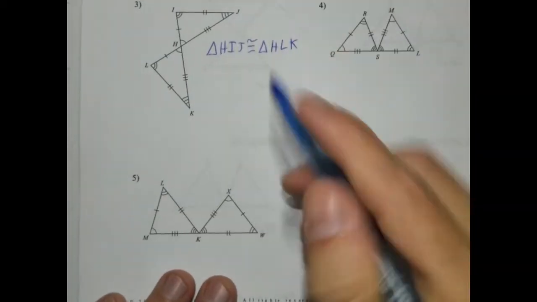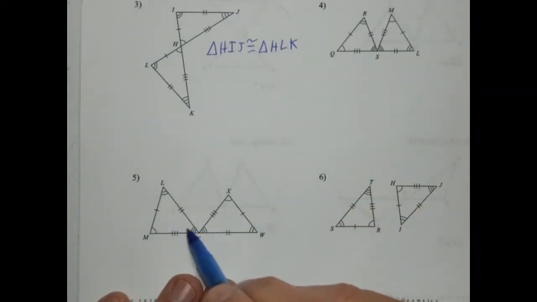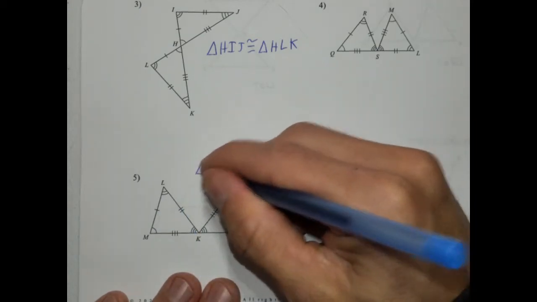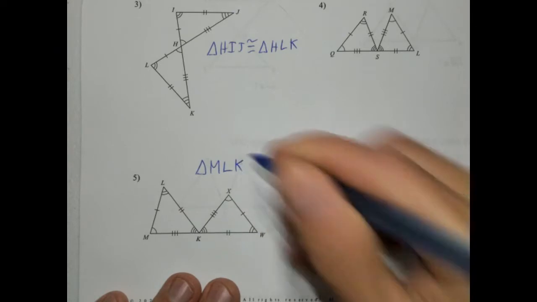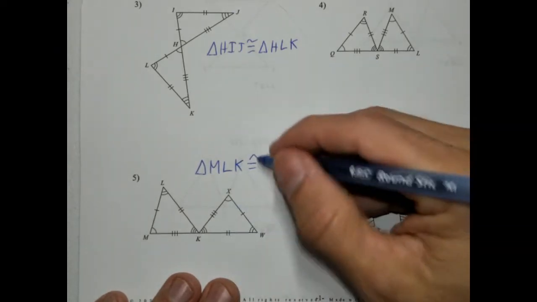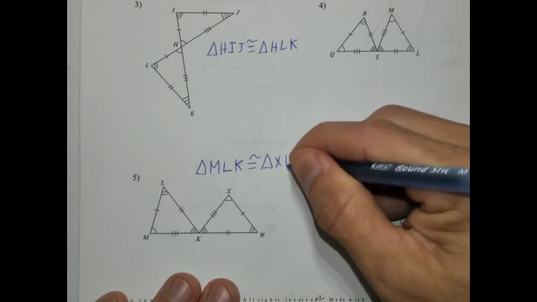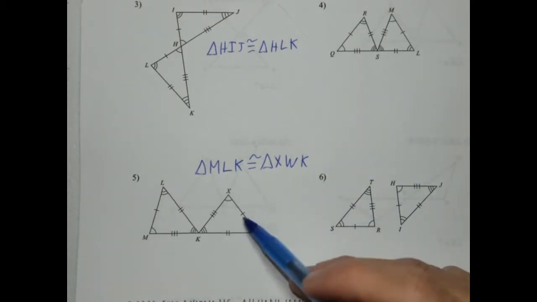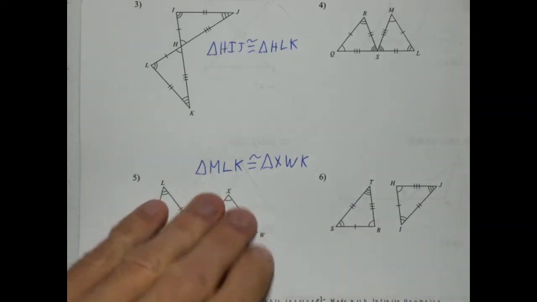Okay, last one here. We have 1, 2, 3, and we have 1, 2, 3. So triangle MLK is congruent to triangle XWK. Again, we're just using the arcs as a guide. It's pretty much that straightforward, that simple. Okay, let's go ahead to the back here.